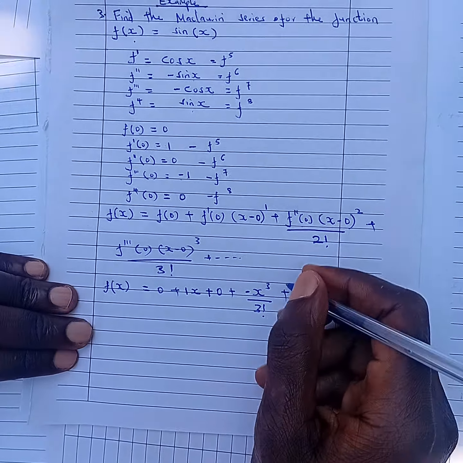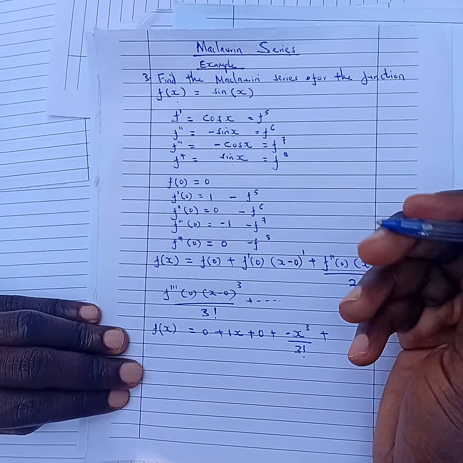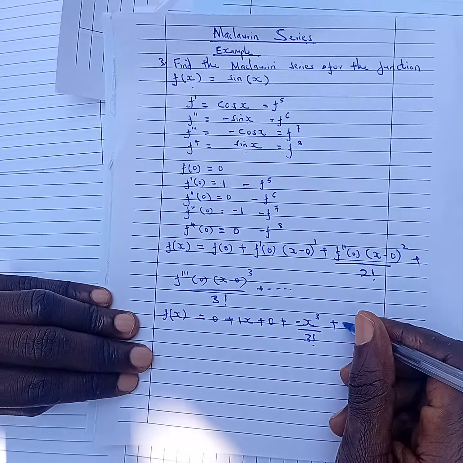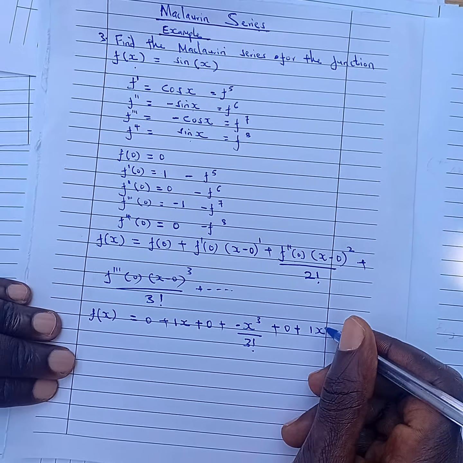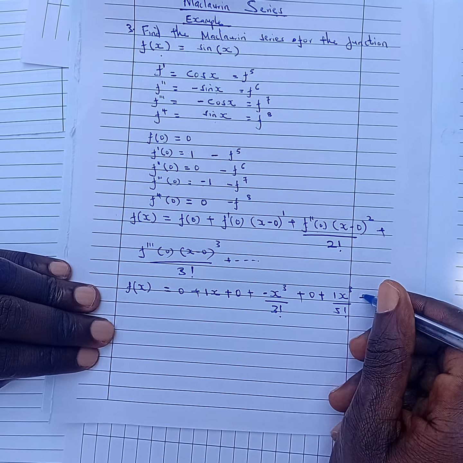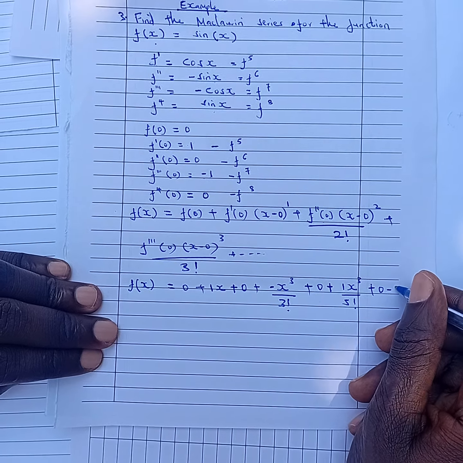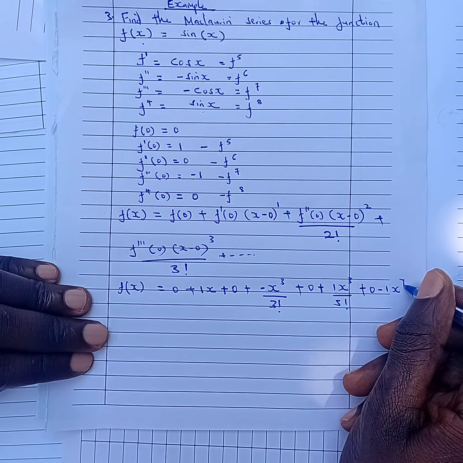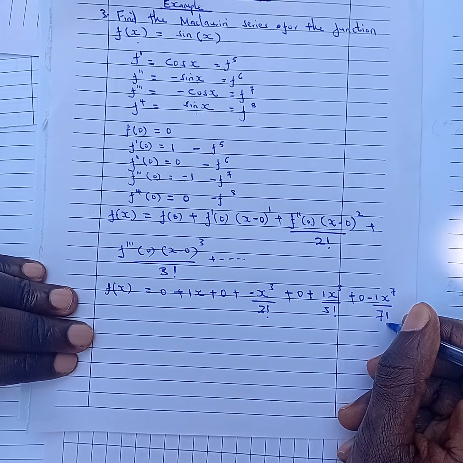Continuing, you'll have 0 in the fourth, then 1 times x to the fifth over 5 factorial, then 0 again in the sixth, then minus 1 times x raised to the power 7 over 7 factorial in the seventh derivative.